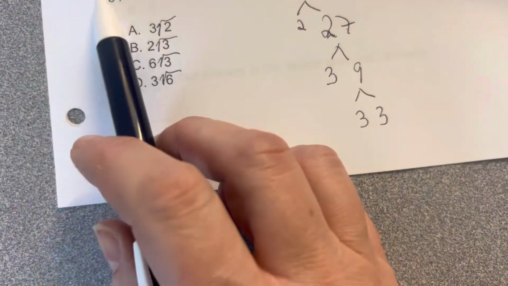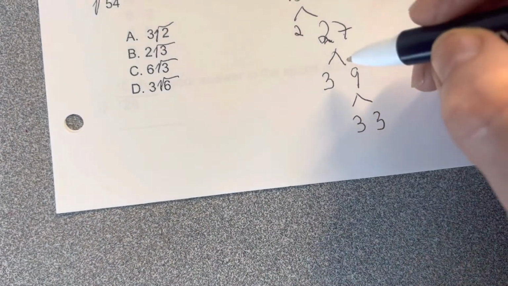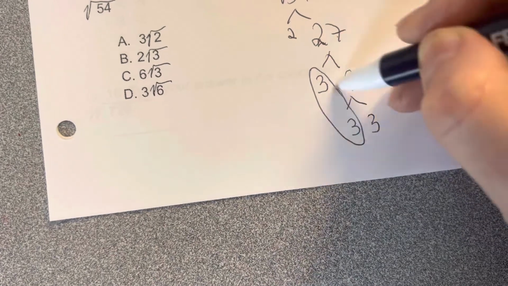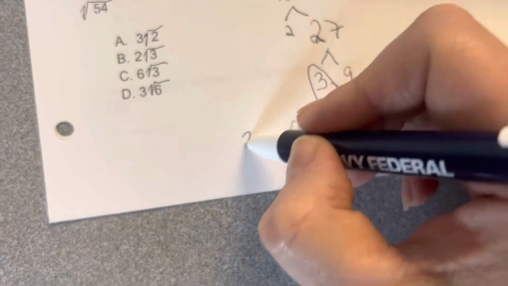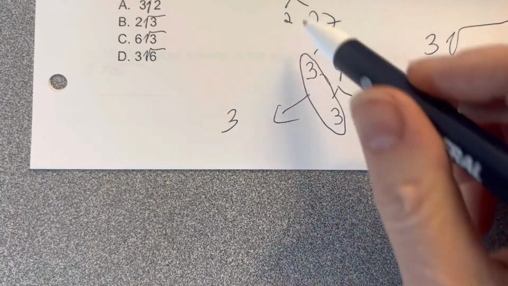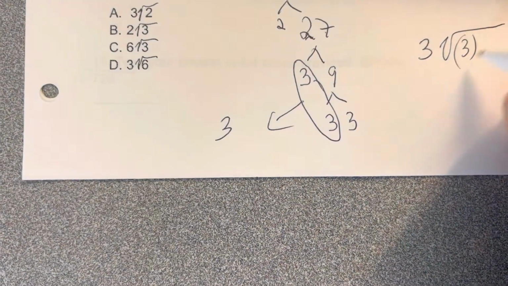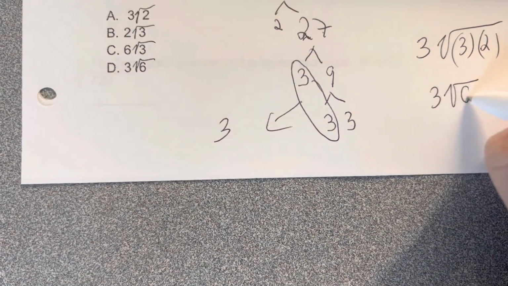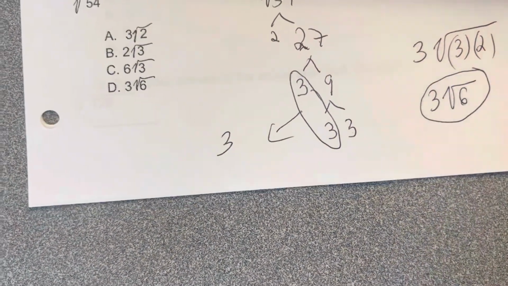Now we're still at square root, so we are only grouping by 2s. It doesn't matter if you group here or here, it doesn't really matter. See it twice, write it once, that goes on your outside. What's left over is that 3 and 2. 3 times 2 is 6. So that is our final answer.